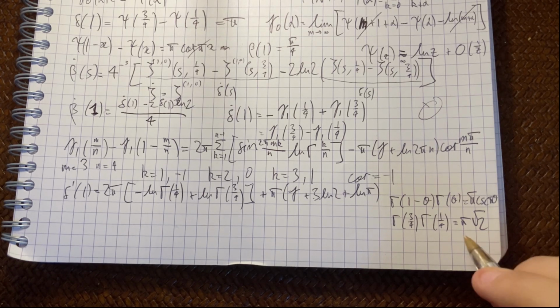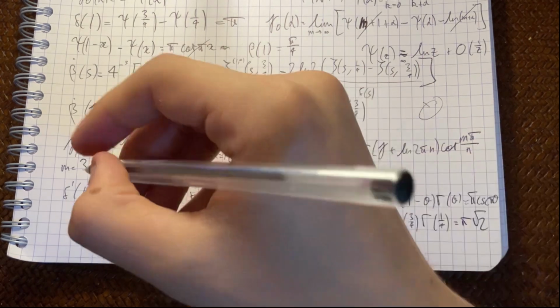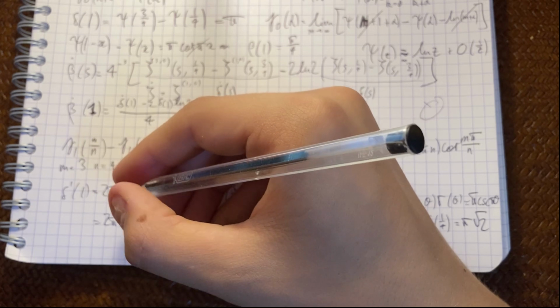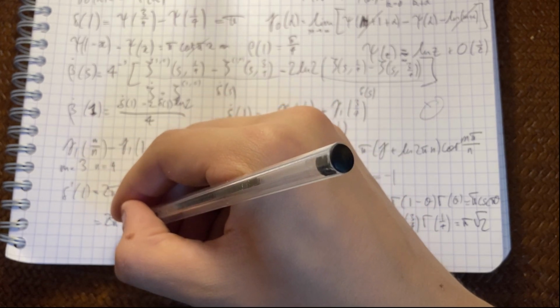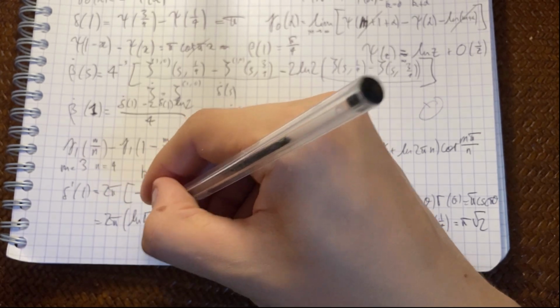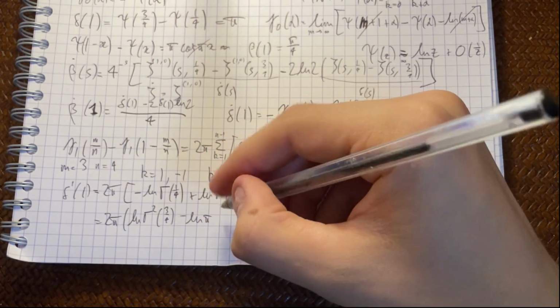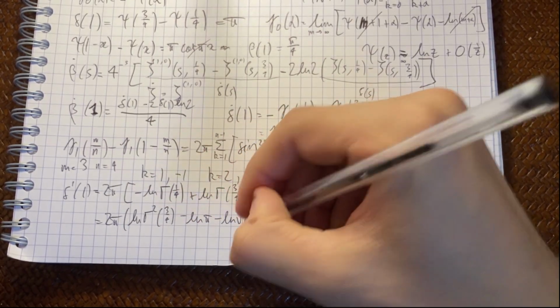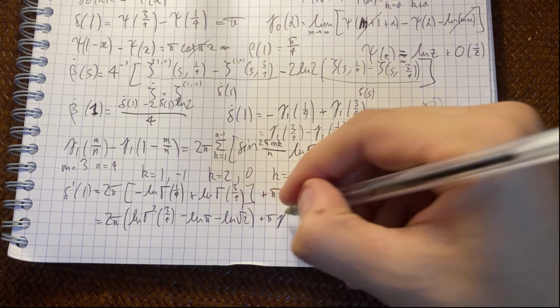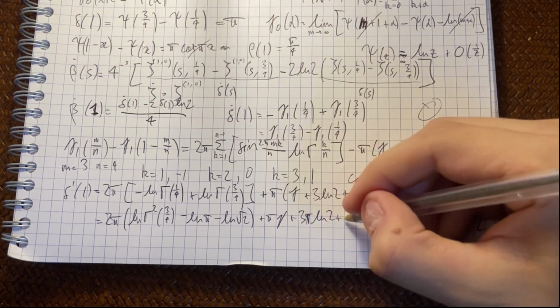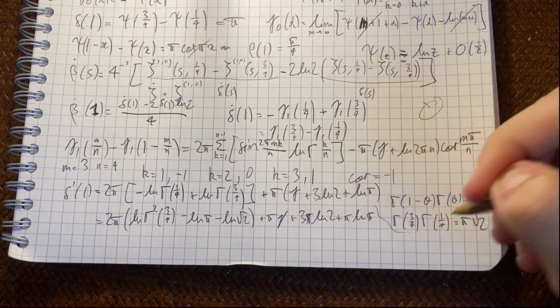So you have here the divided by gamma 3/4, which is in the denominator of the denominator, so it goes to the top of the fraction, and you have 2 pi log gamma squared 3/4 minus log pi minus log square root 2 plus pi gamma plus 3 pi log 2 plus pi log pi.